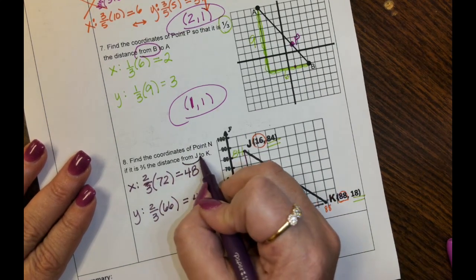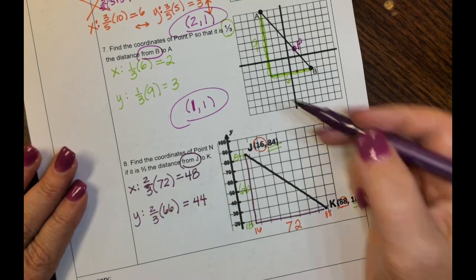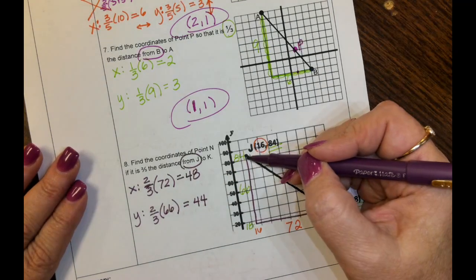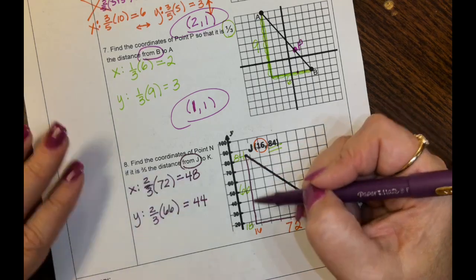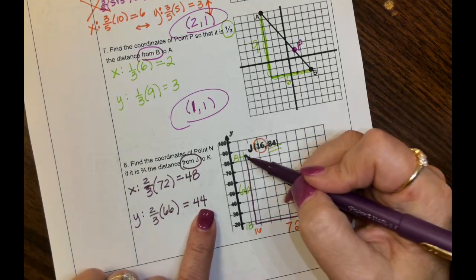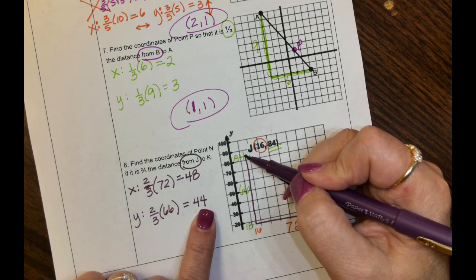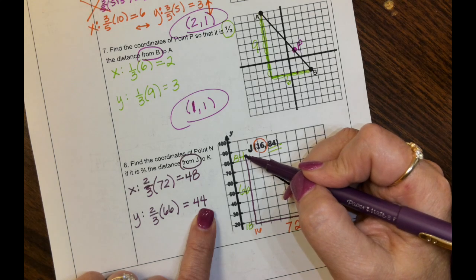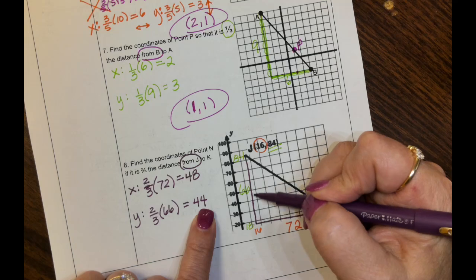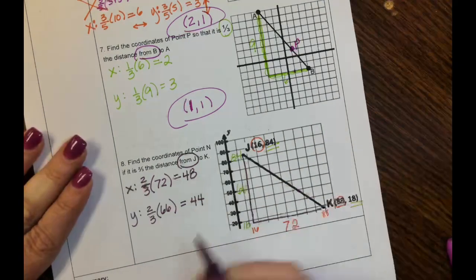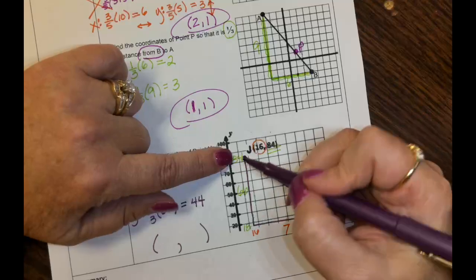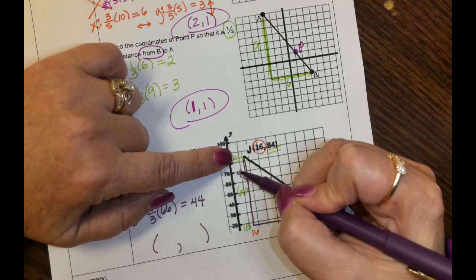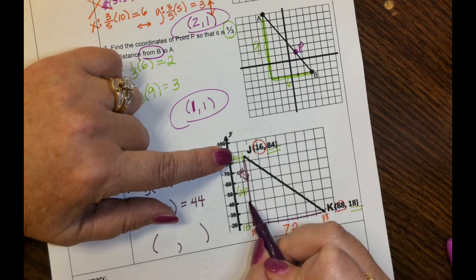The problem says from J. So I want to go from J, 44 down and 48 over. Since I'm going to trace the triangle, I'm going to go down first. So I'm going to go 44 down from 84. 84 minus 44 is 40.